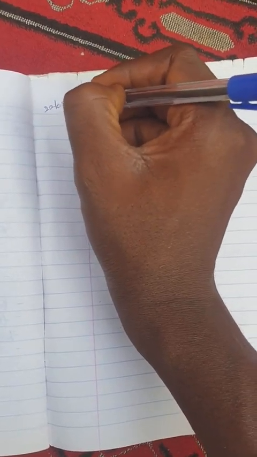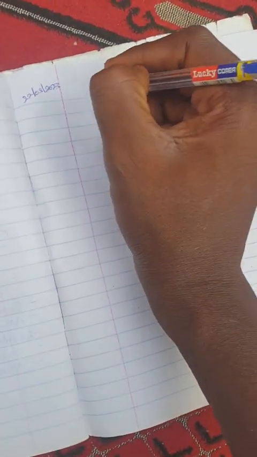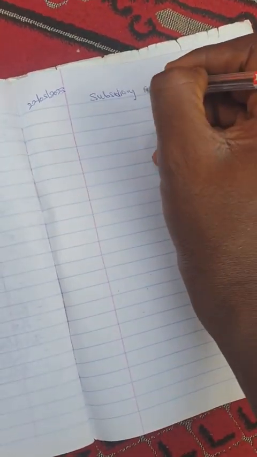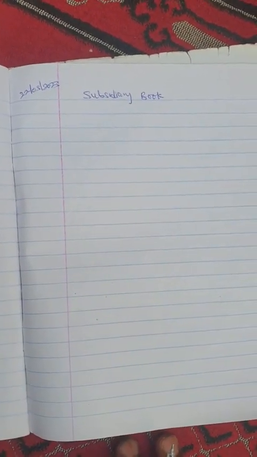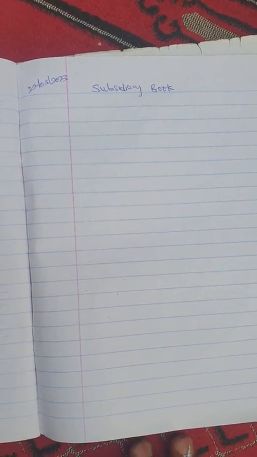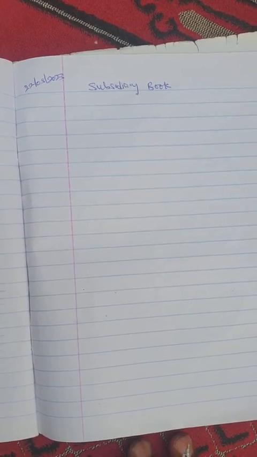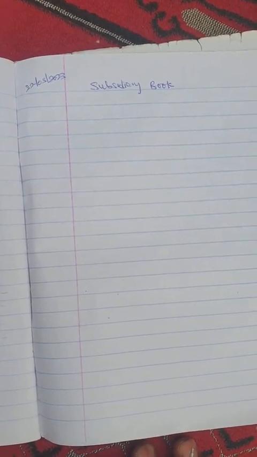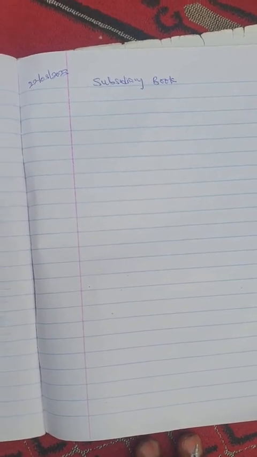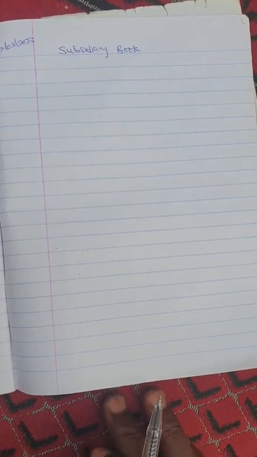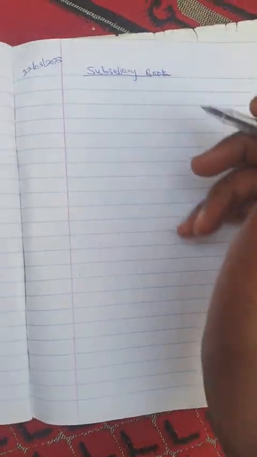So today we are going to discuss subsidiary books. In our previous class, we discussed extensively on source documents. We mentioned them, such as invoice, debit note, credit note, receipt, cheque, timesheet, voucher, and so forth. We discussed them one by one. I explained everything in that tutorial. So today we now say, okay, let's look at what is subsidiary book.